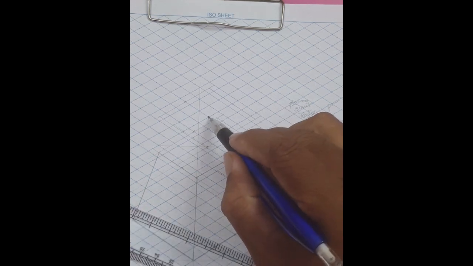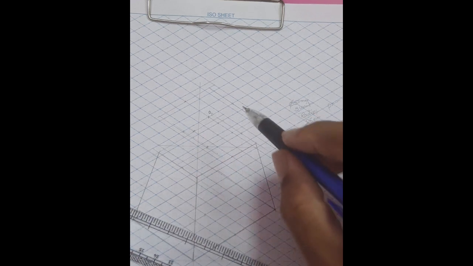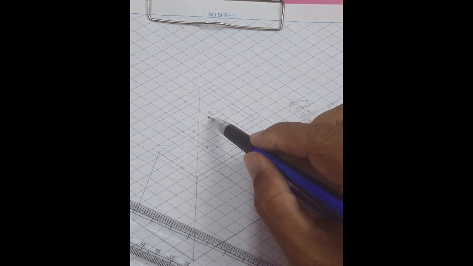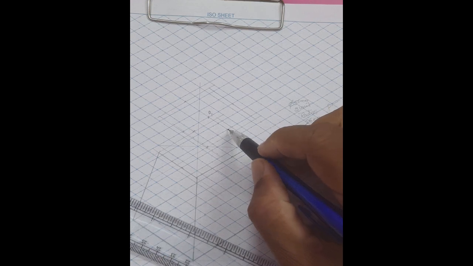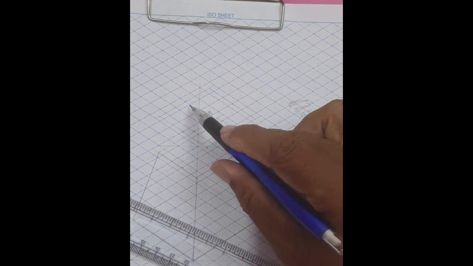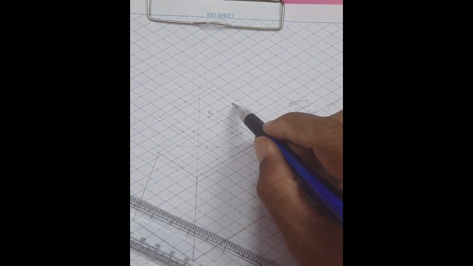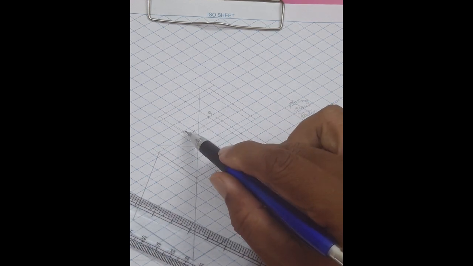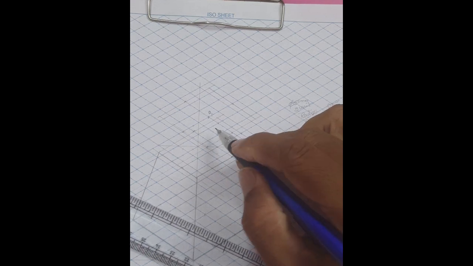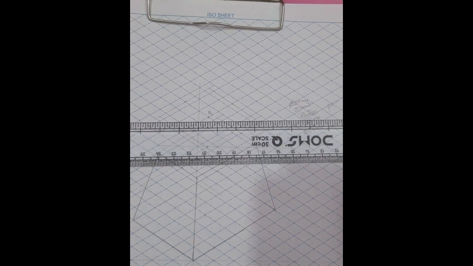This is the center point. From this center point, take 2.5 units on the right side, 2.5 units on the left side, 2.5 units on the top side and 2.5 units on the down side. Now you get a parallelogram.